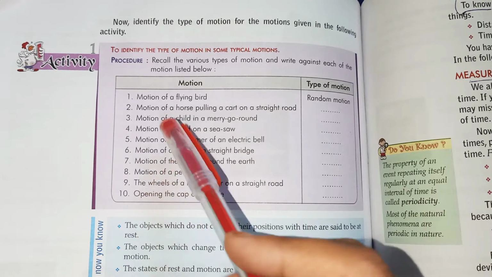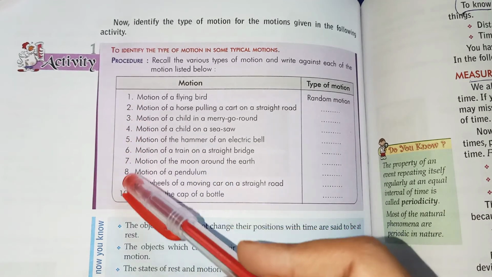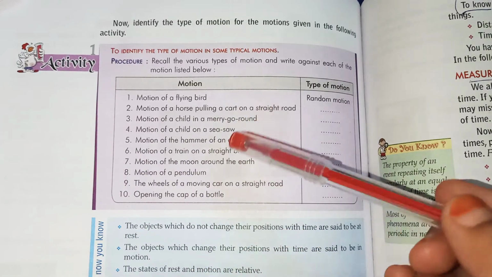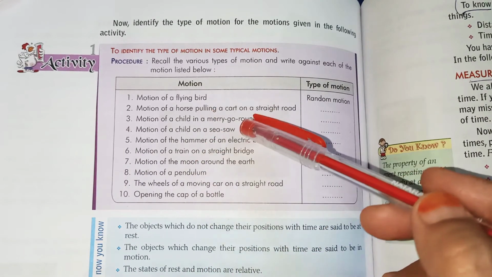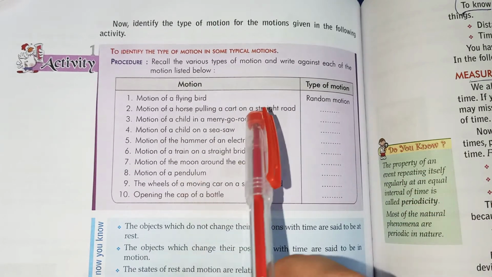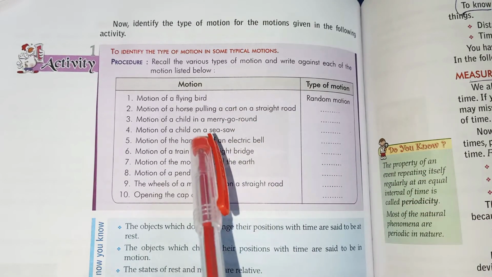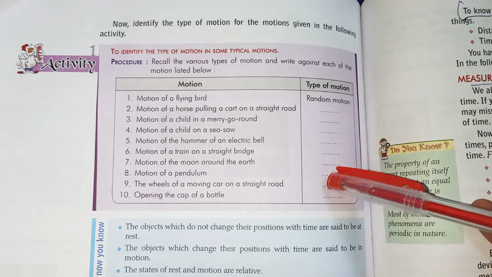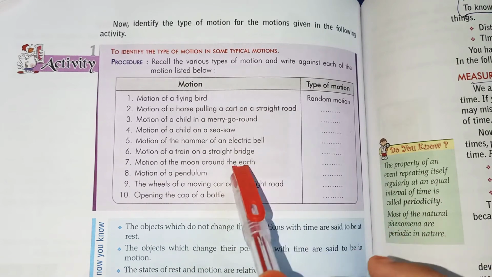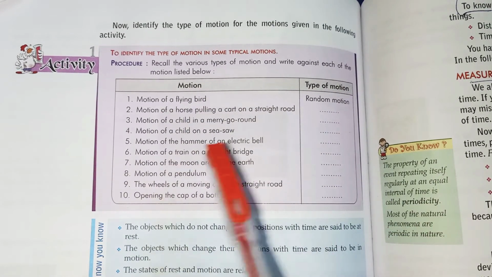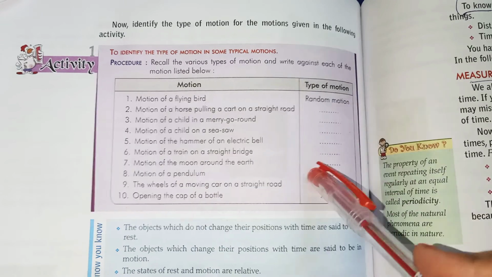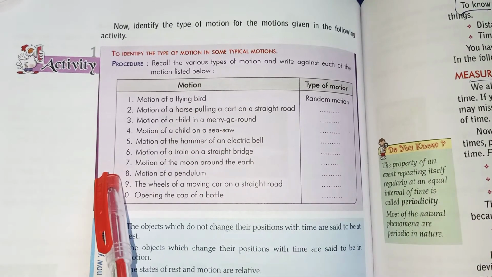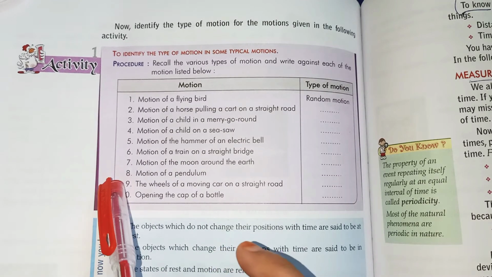Here a few others, 2, 3, 4, 5, 6 up to 10, are given, such as the motion of a horse pulling a cart on a straight road. Motions of different objects are given, and you have to find out what type of motion they have. On the right side you have to write the type of the motion. You have to do this activity in your copy, find the answers, and write down the types of motions. So this is the first activity, and you have to do it in your notebook.